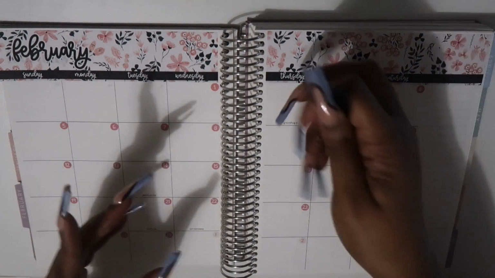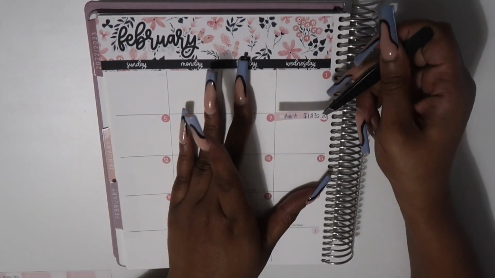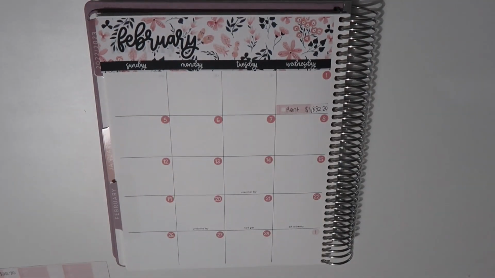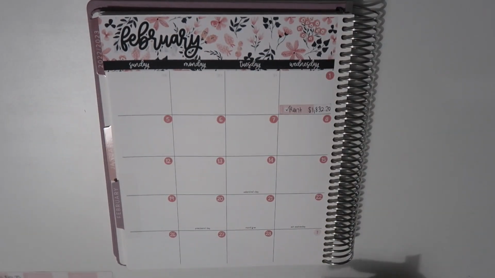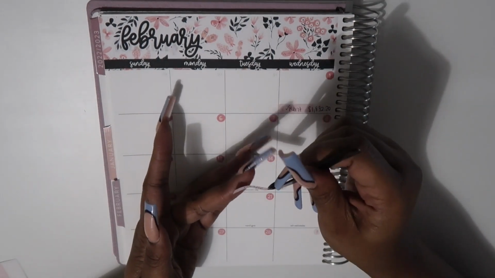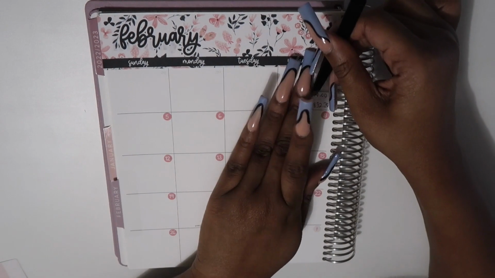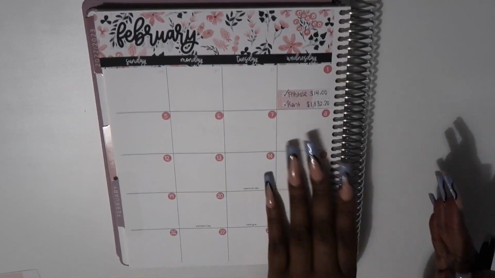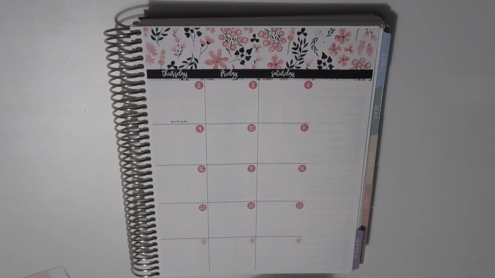So I've already essentially written on all of the stickers. The first bill we have here in the month of February is rent. So this bill has actually already been paid. I started filming this before February started, but it just didn't work out that way. So that got paid. Then we have Allstate, which is also due on the 1st. This one also got paid, so I'm going to check that. I have Progressive, which is due on the 3rd, and this one also got paid.